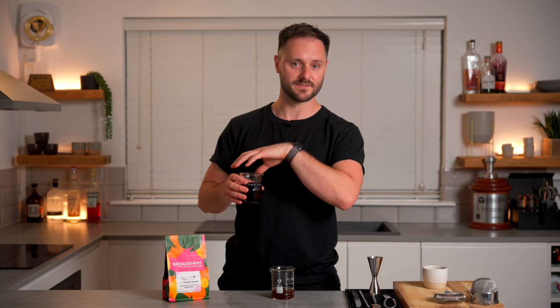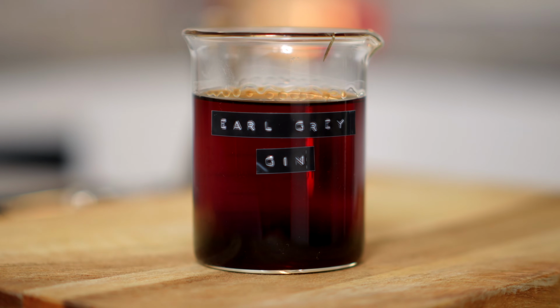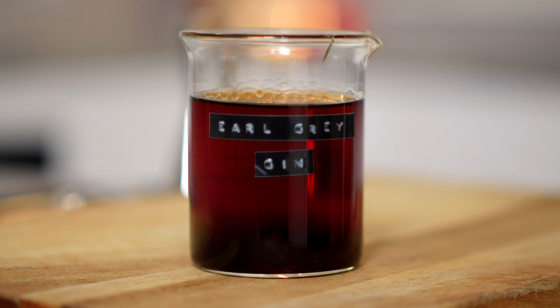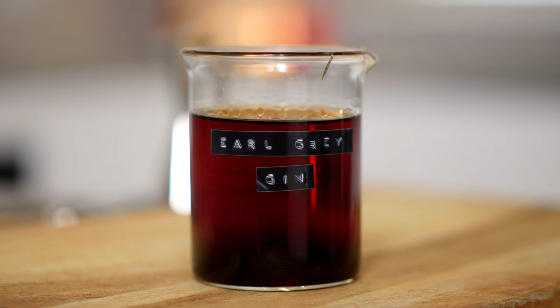So 25 mils is kind of fine for this because we want to keep it nice and light and refreshing. To make this is actually really, really simple. All you do is add 3 grams of Earl Grey tea, which is about 1 bag, per 100 grams of a juniper forward, botanical heavy gin.